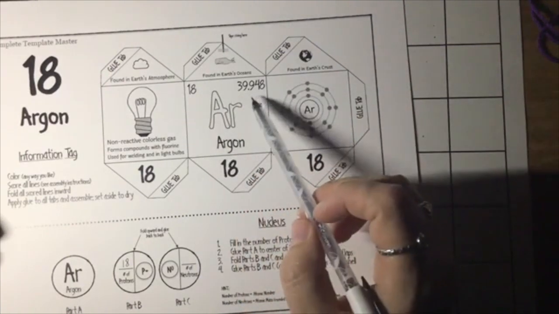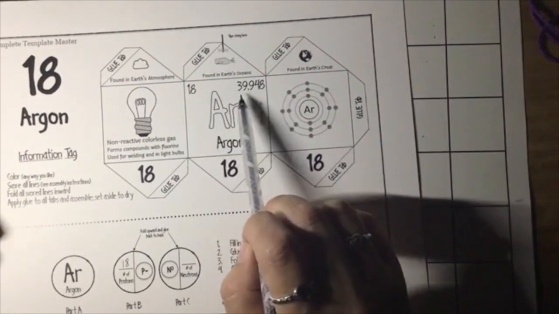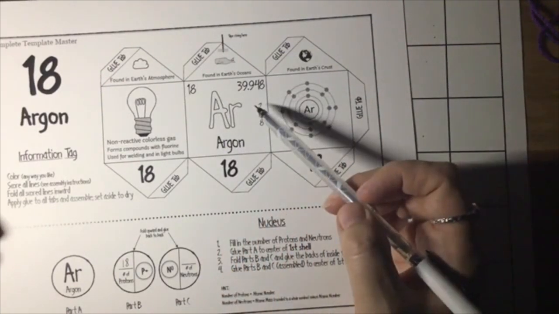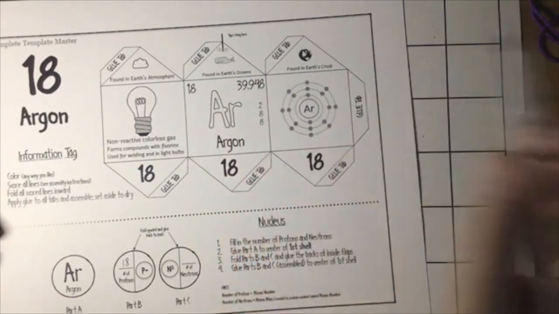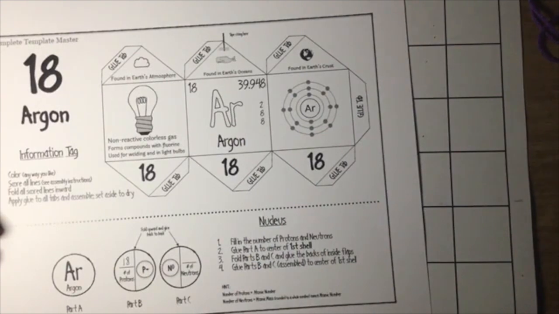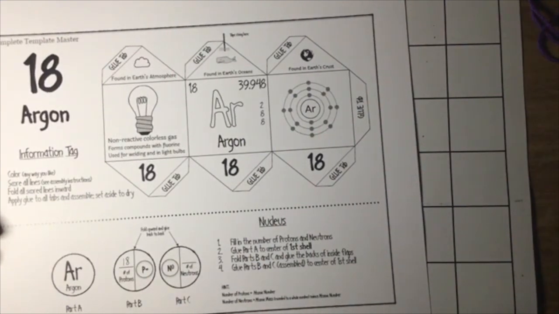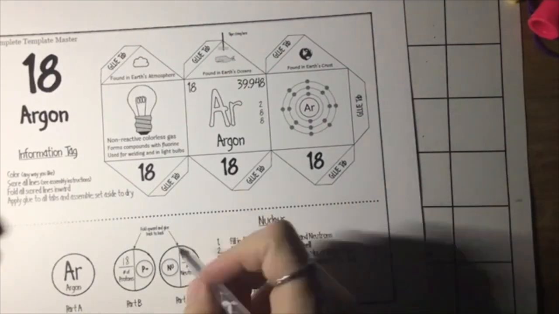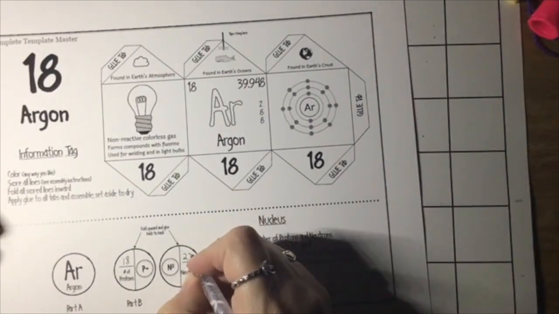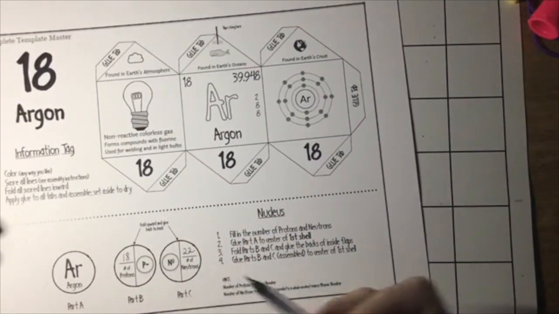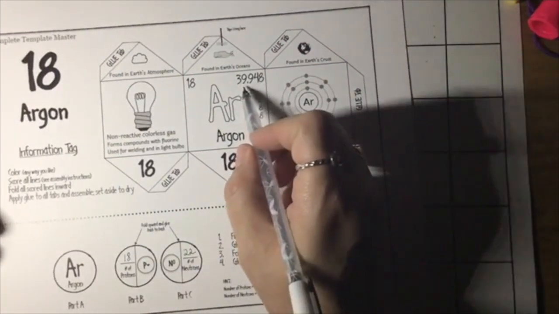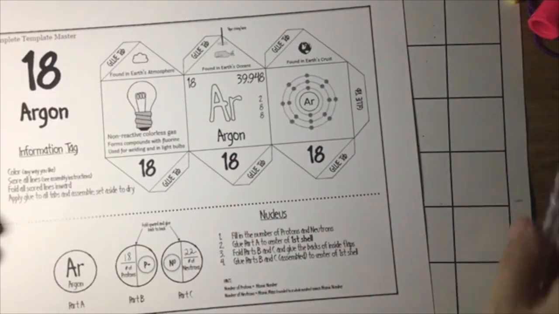So what we would do is we would round the 39.9 to 40, okay? And we would just subtract the 18 from the 40, okay, to figure out how many neutrons we are going to have. And so that would leave us with 22, okay? And if you wanted to check your math, you would say, okay, 22 plus 18, does that give me 40? And yes, it does, which is our mass, okay?